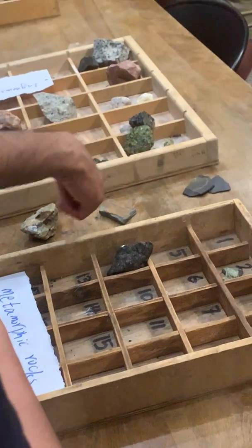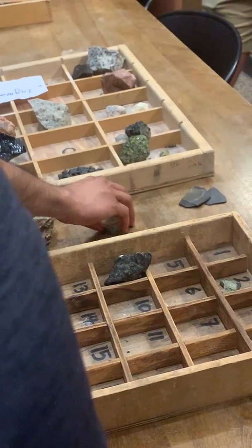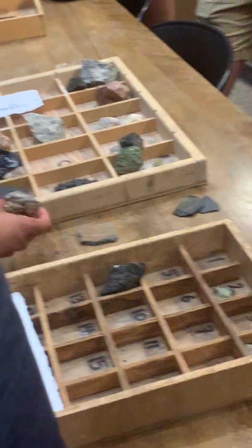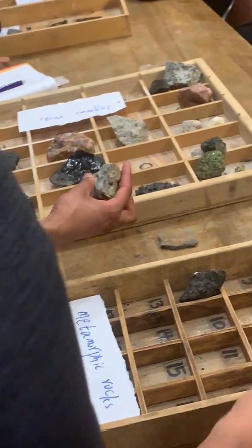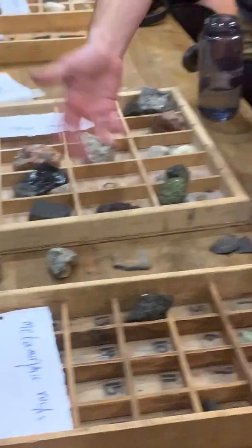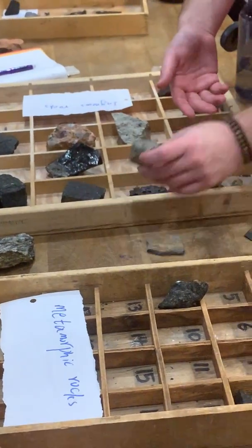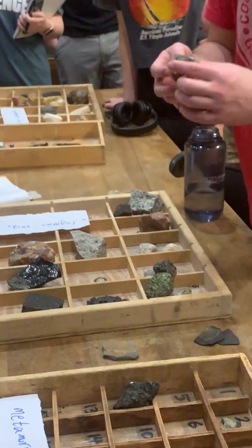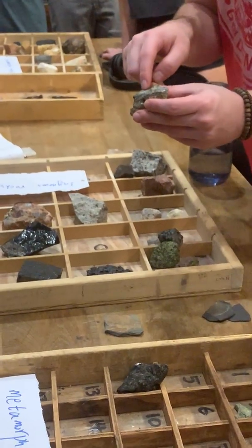How come in this series, they seem to be flat and kind of foliated, but then all of a sudden it gets all weird? Well, these aren't genetically related rocks. Not all schist looks like this, but you can see the foliations happening here.